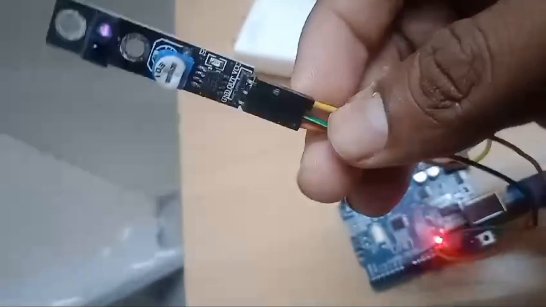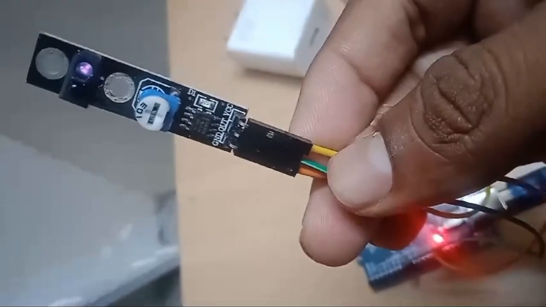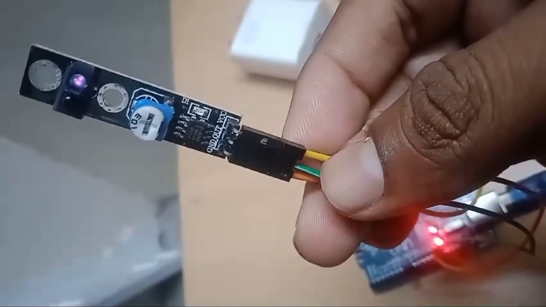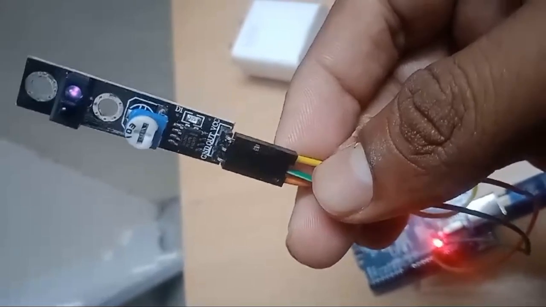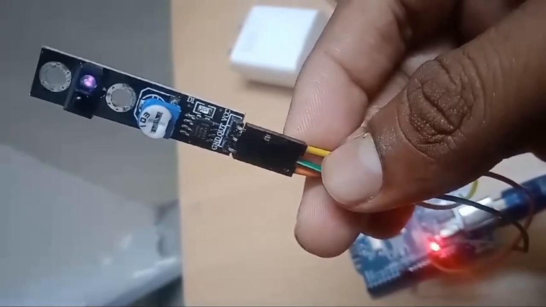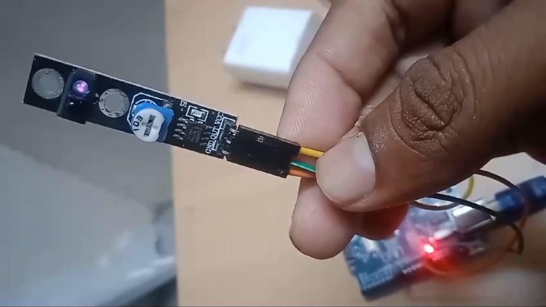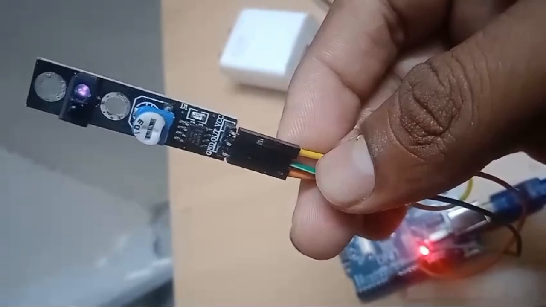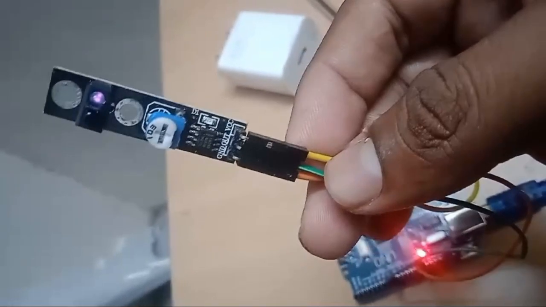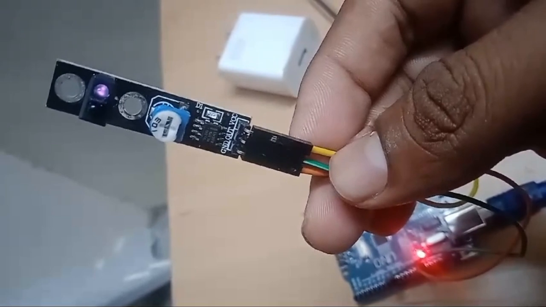Here there are three connections: ground, output, and VCC. The ground connection you connect to ground by default, and your output pin you connect to the pin that I have mentioned in the program.